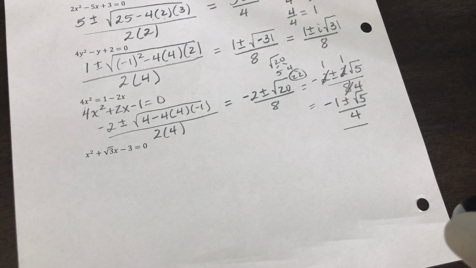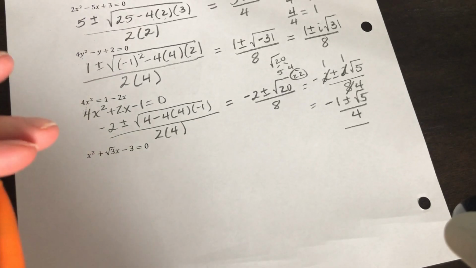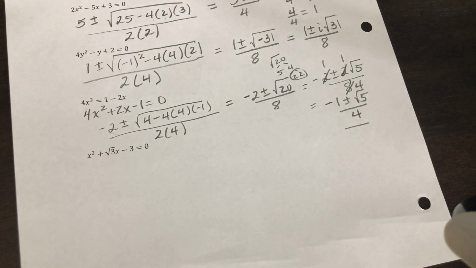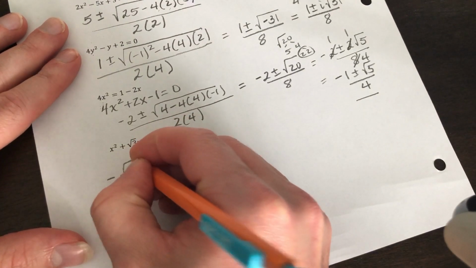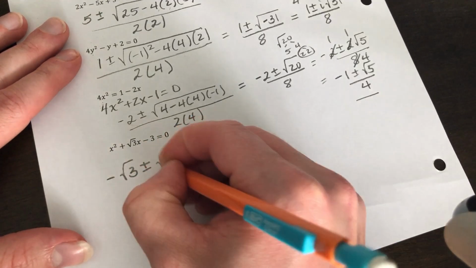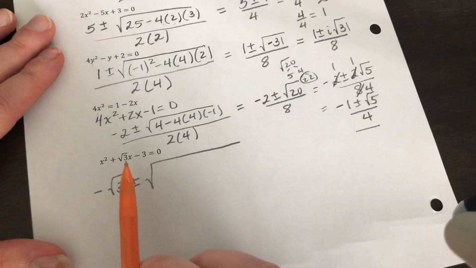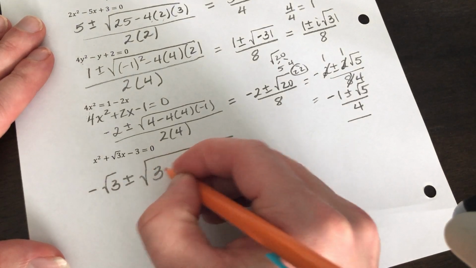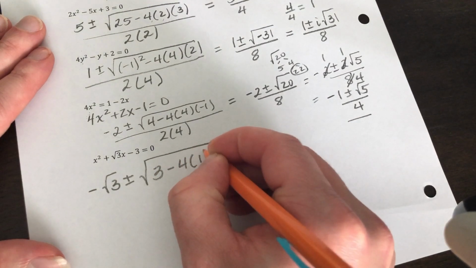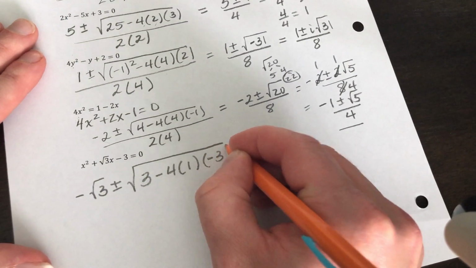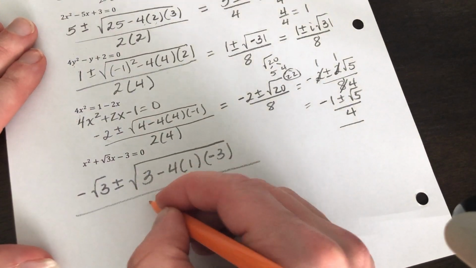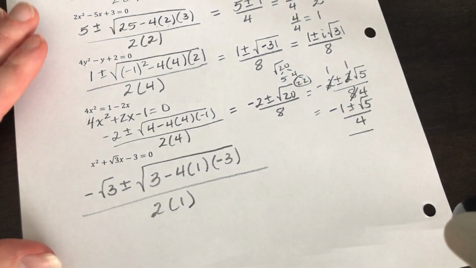Okay, next one. So what's different about this one? Well, it deals with a square root. Still worked exactly the same way. So negative square root of 3 plus or minus the square root of b squared. Square root of 3 squared is 3, minus 4a, and your c is a negative 3, all over 2 times 1.